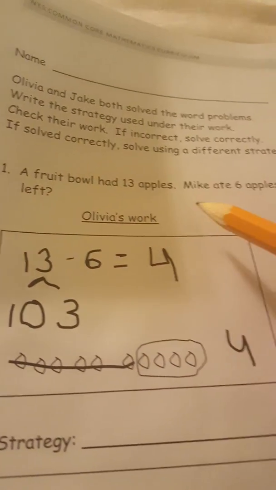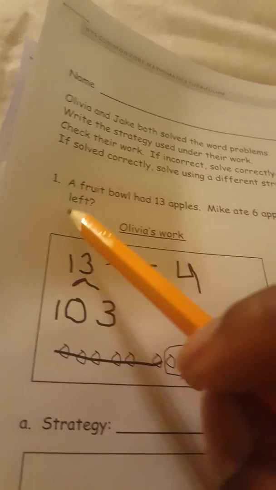So, a fruit bowl has 13 apples. Mike ate 6 apples from the fruit bowl. How many apples were left? All right, here's Olivia's work and here's Jake's work.